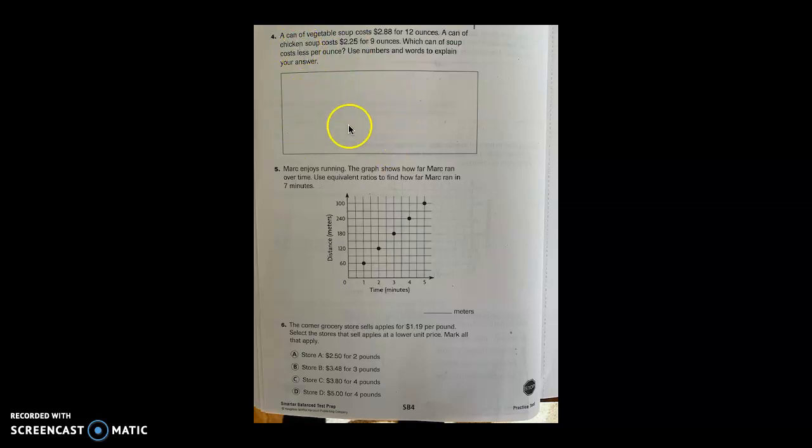And then see which soup is cheaper per ounce. So again, lots of paper. Pause until you've done all that division in your spiral notebook before you go to number 5.